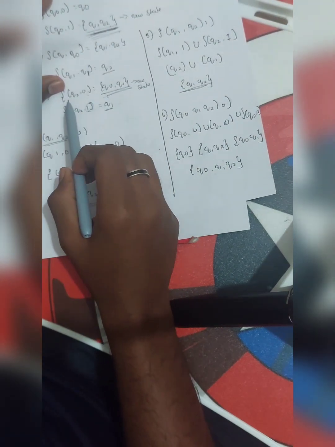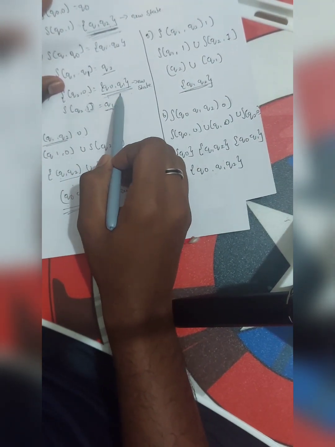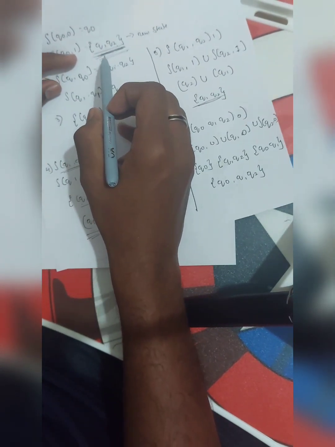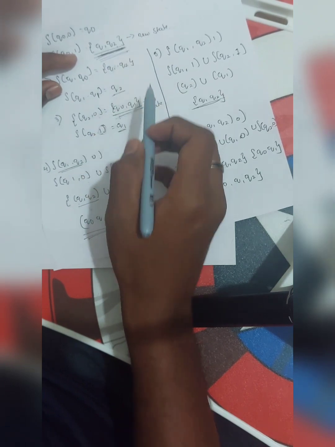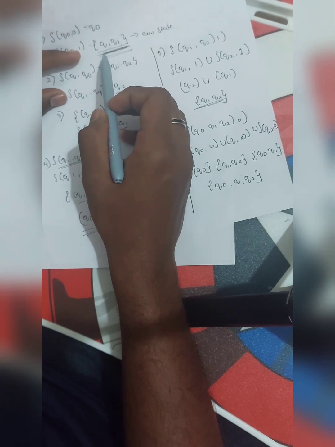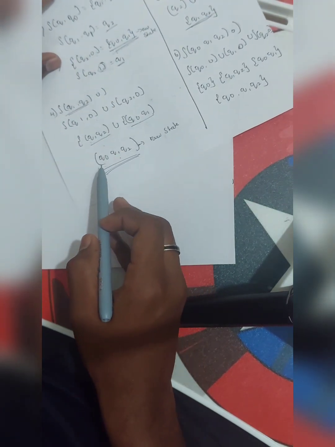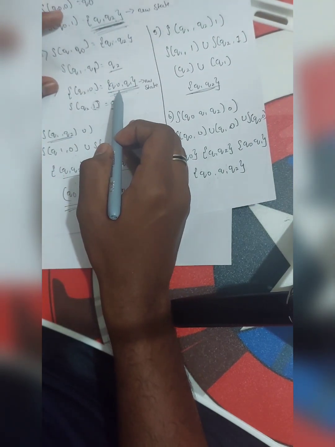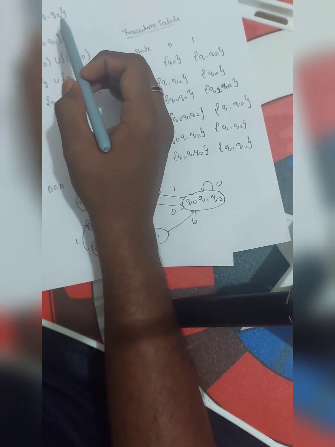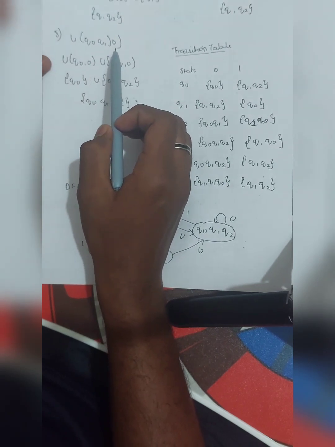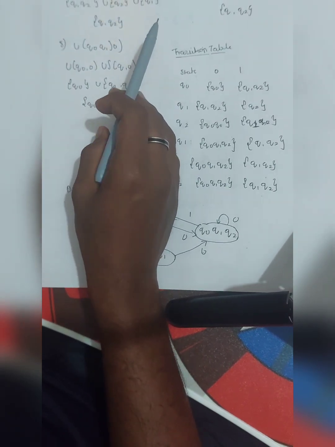Now let us see about the new state Q0, Q1, which is not present in the transition table. We have done with Q1, Q2, and next we are going with Q0, Q1. After performing Q1 and Q2, we got another new state that is called Q0, Q1, Q2. Now we are performing with respect to Q0, Q1. Here, Q0, Q1, we are taking with respect to 0.